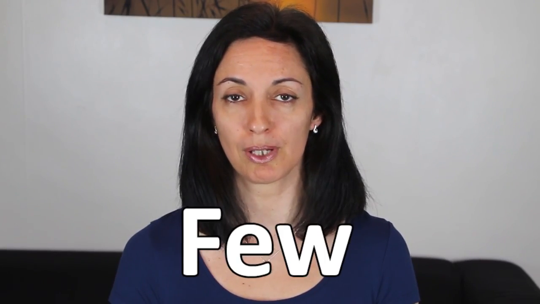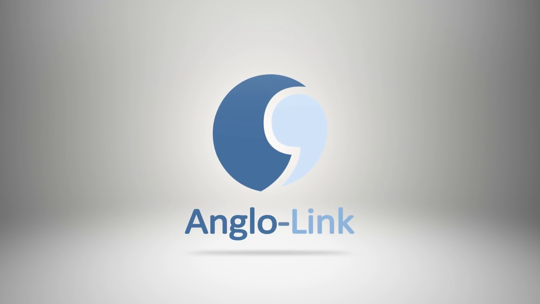Today we're going to look at a group of words that we call quantifiers, like many, much, few, and little. We call them quantifiers because they're added before nouns to give an indication of the quantity of that noun. Is it a big quantity, a certain amount, or a small quantity?